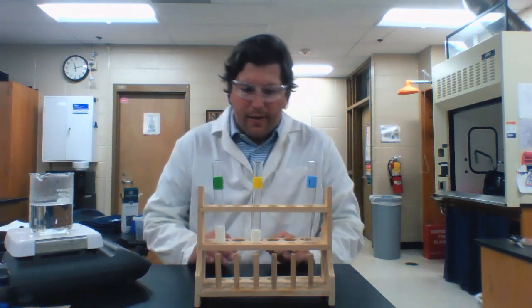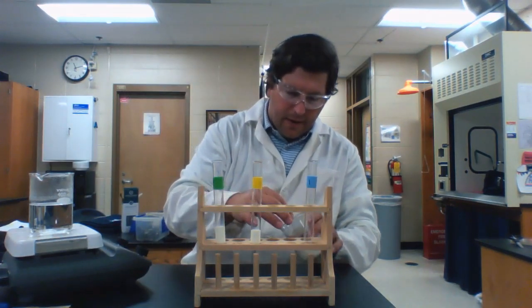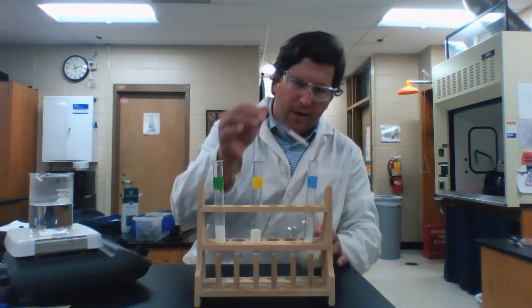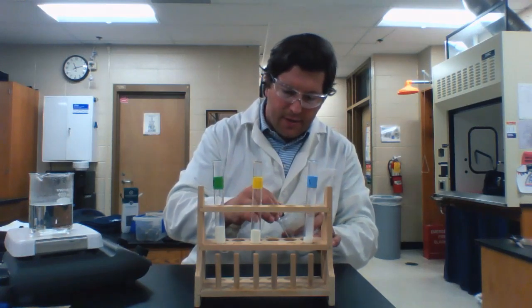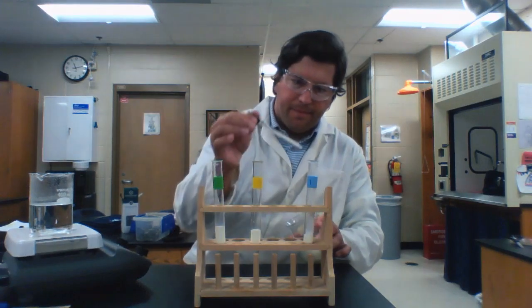All right, so here we go. I've got my test tubes set up, or at least partially set up. Forgot to fill this one up here, so I'm going to add some milk. And you'll notice that my test tubes are color coordinated for the test that we are going to be performing.